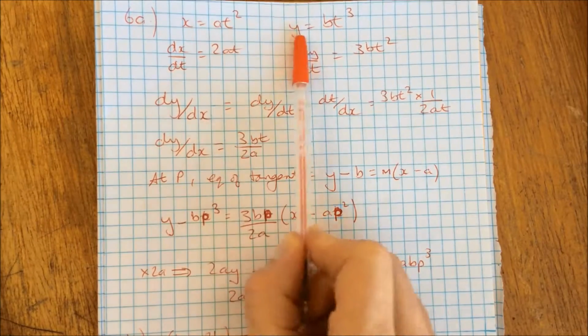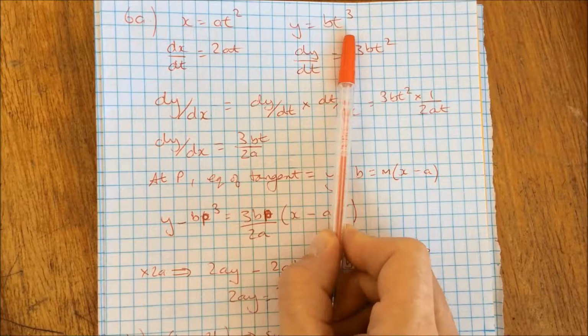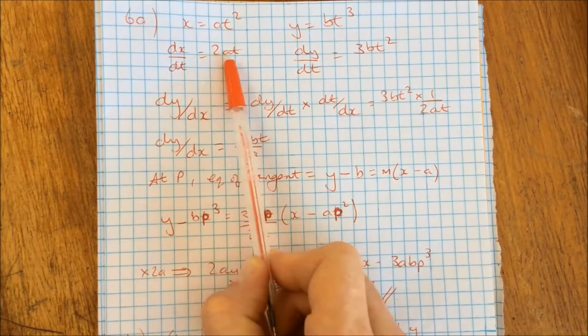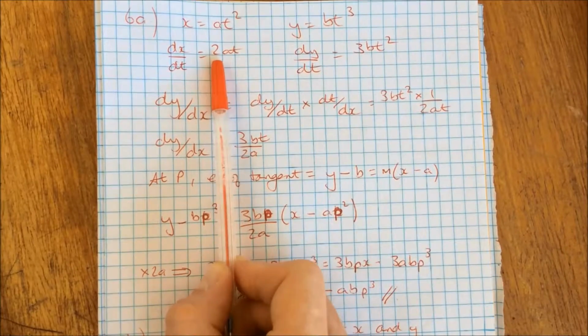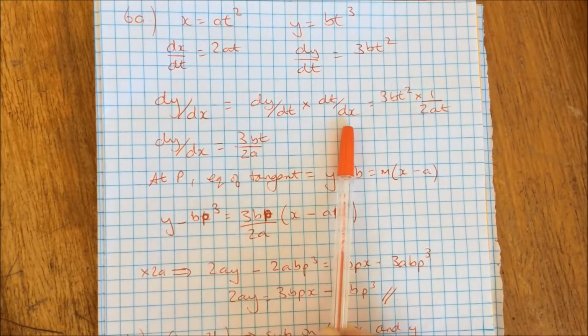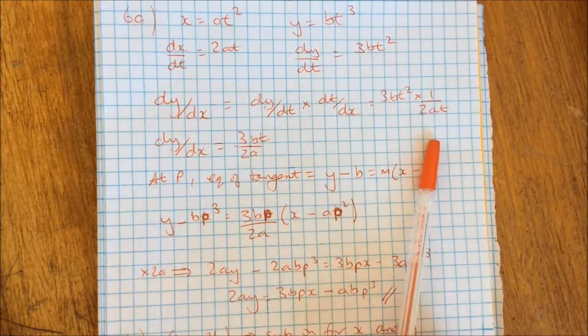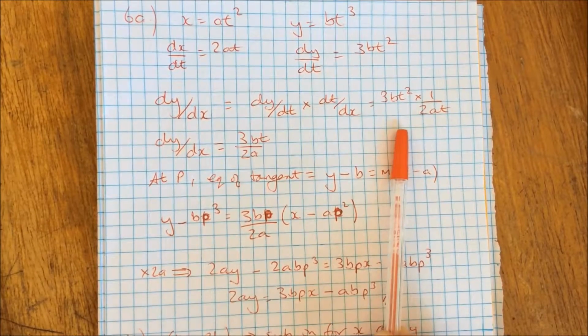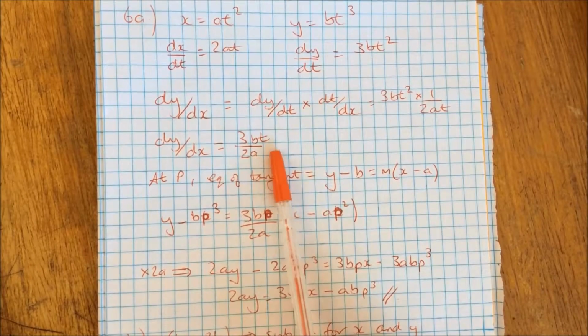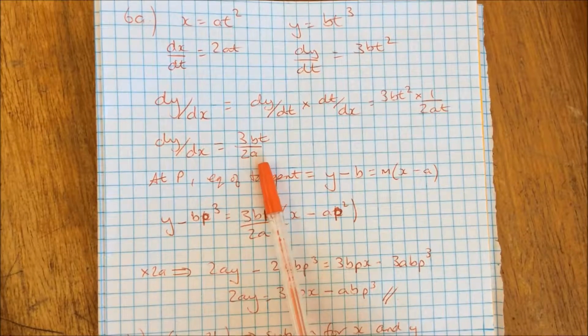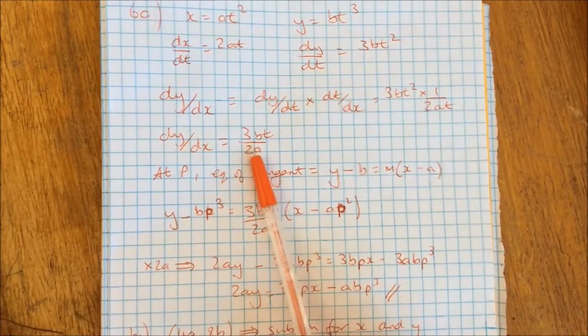Here are my initial values of x and y. So the first thing we need to do is do dx by dt, 2at, dy by dt, power down, 3bt squared. Flip the dx by dt upside down and multiply them to get the gradient dy by dx. And not a particularly pleasant looking one, 3 over 2, bt over a. Thank you for that, WJC.